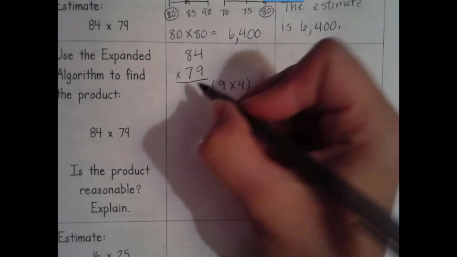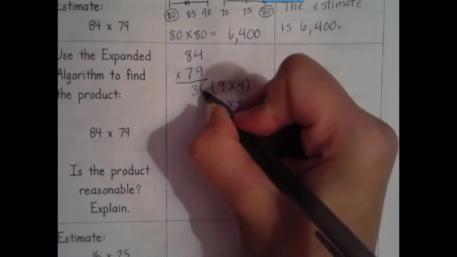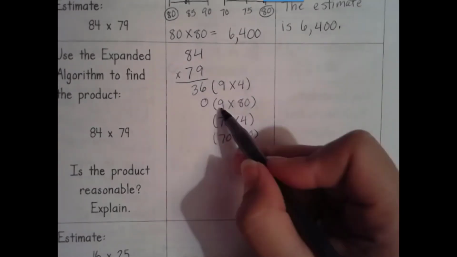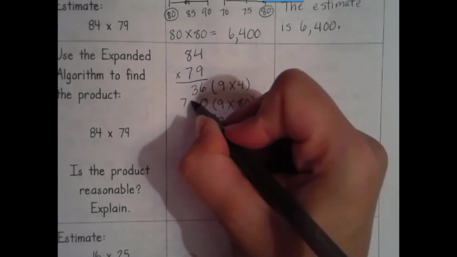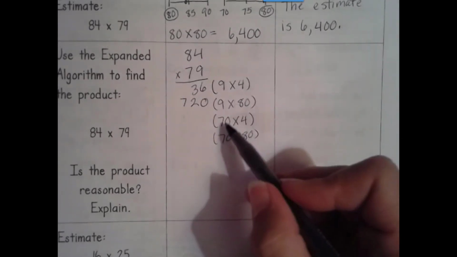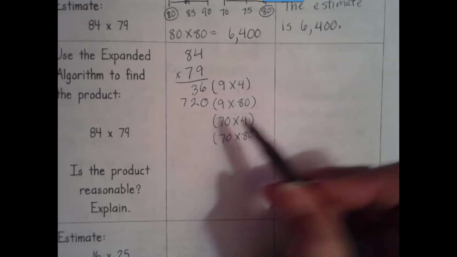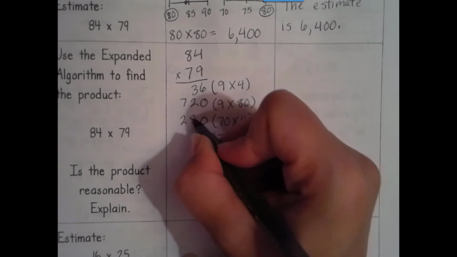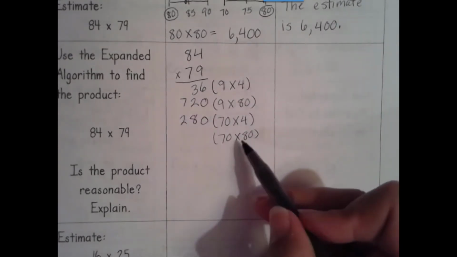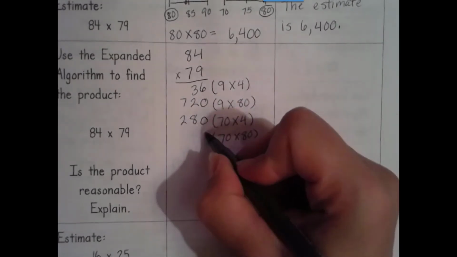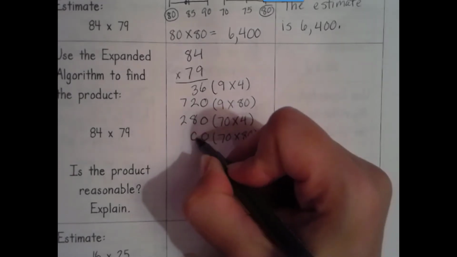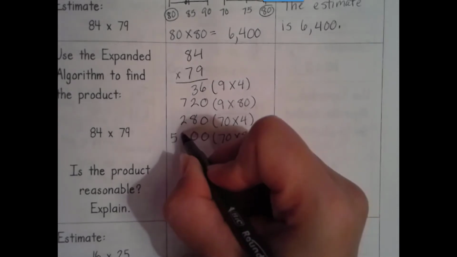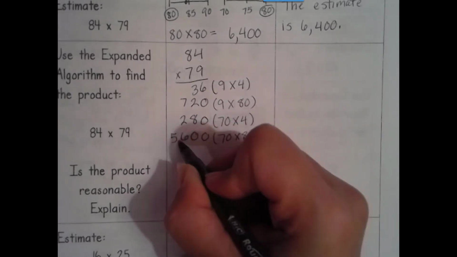9 times 4 is 36. 9 times 80, the placeholder moves over a place. 9 times 8 is 72. 70 times 4, the placeholder moves it over a place. 7 times 4 is 28. Here we have 2 placeholders, moves it over 2 places. 7 times 8 is 56. 1, 2, 3, comma.